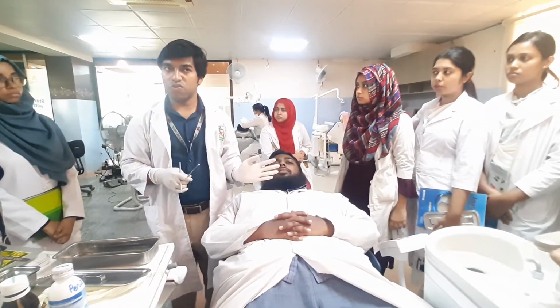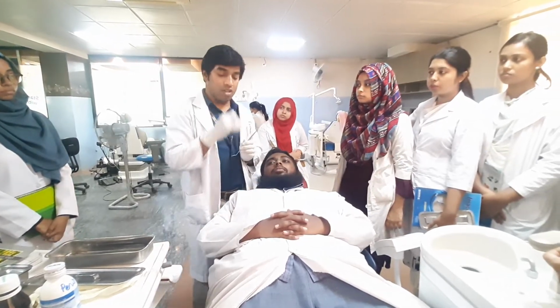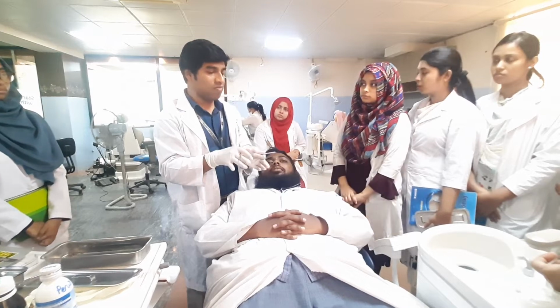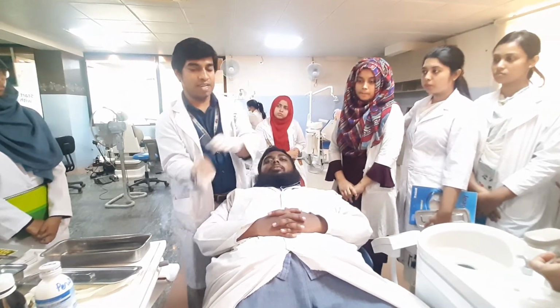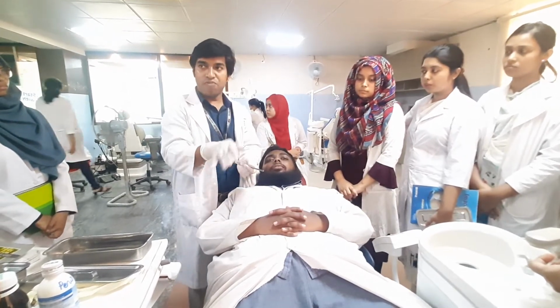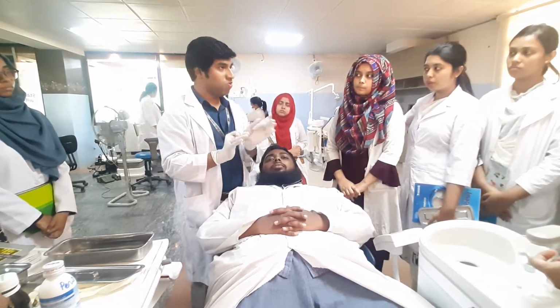And the patient will go under pain. That's why in case of a pregnant woman, you have to shift the position, either to the right side or left side. Then there will be no pressure on the artery. Do you understand? Yes. Okay.